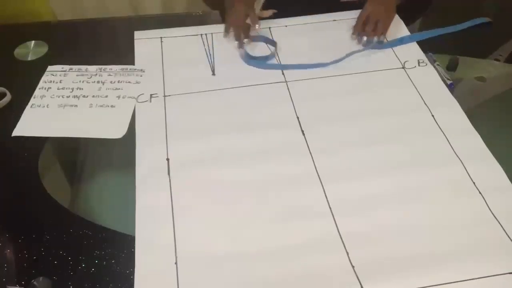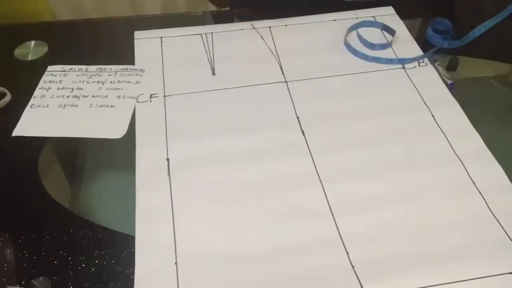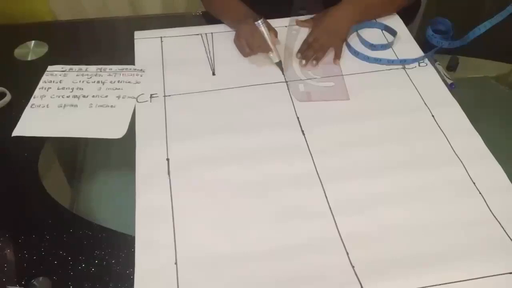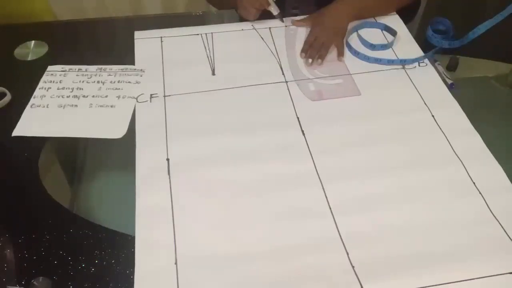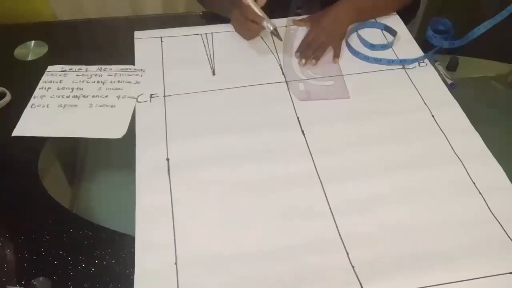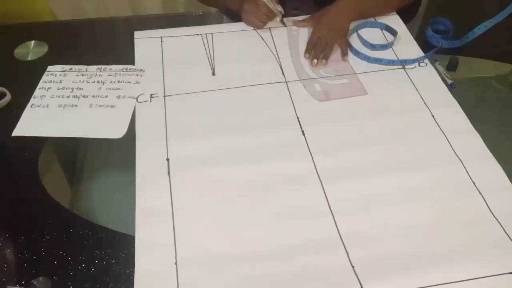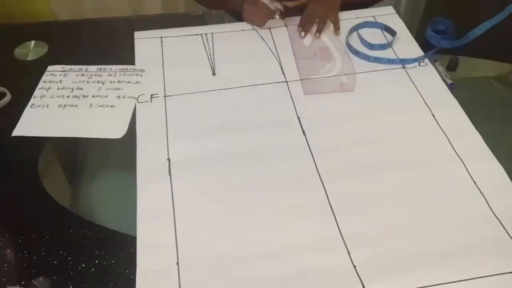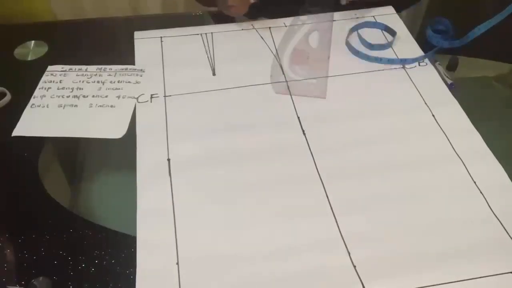Then we're going to be connecting it just like we did for this side. After connecting for this side, you flip this way. Then you take it from this point to this point. So bring this one up here, then you connect it this way.